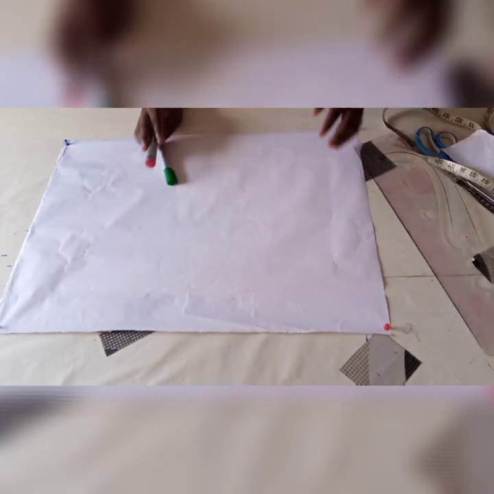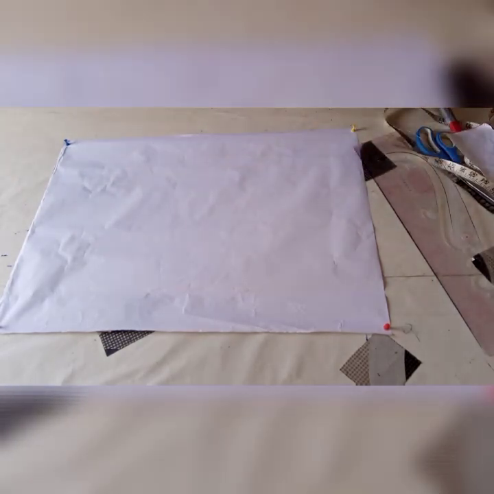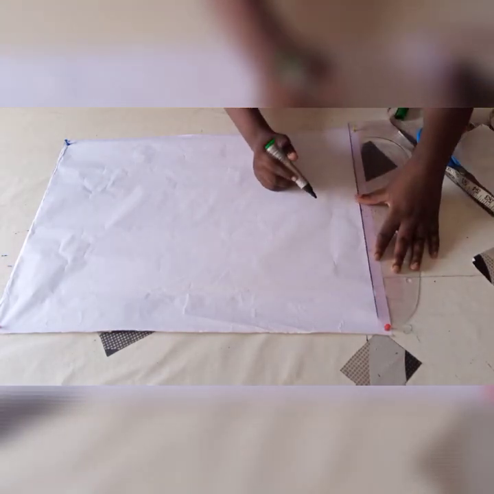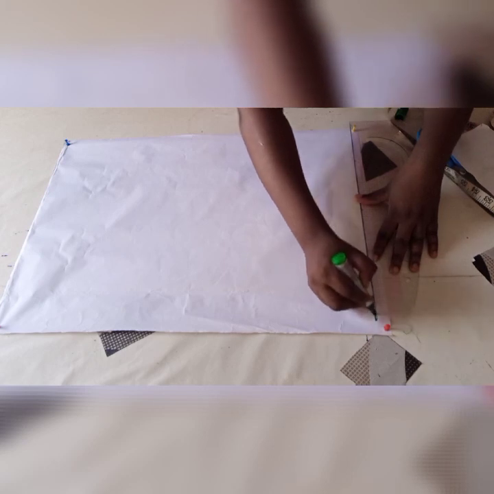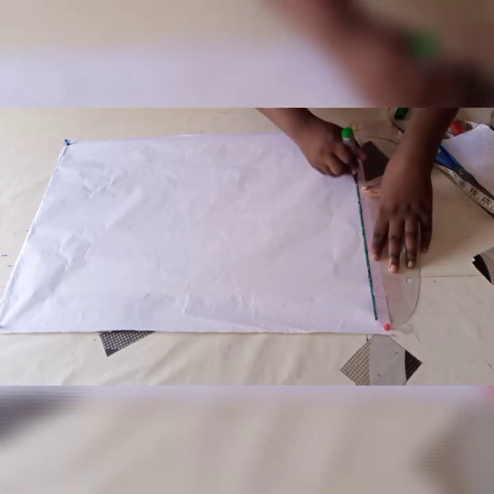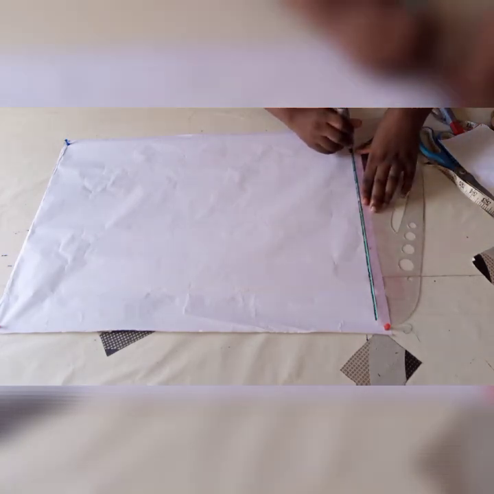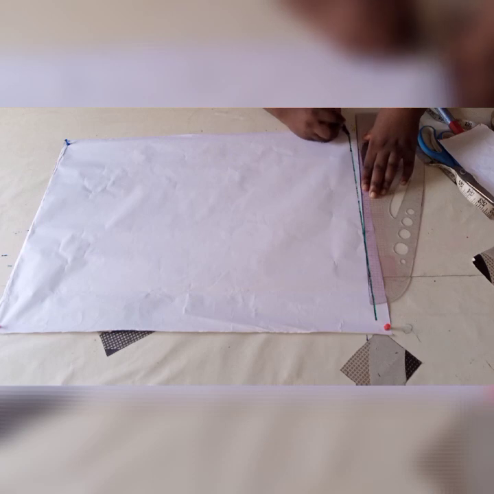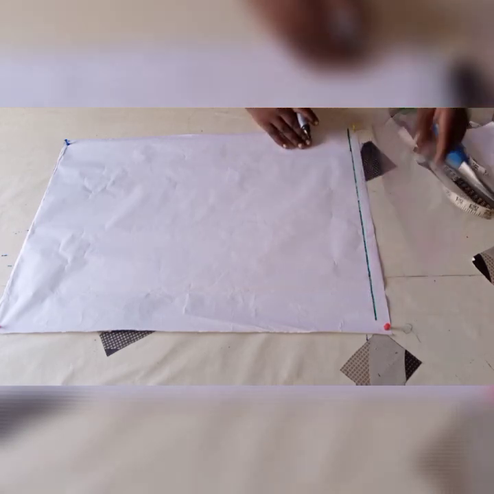This is the pattern paper I'll be using. I'll be drawing out the starting point first. So this is my starting point.